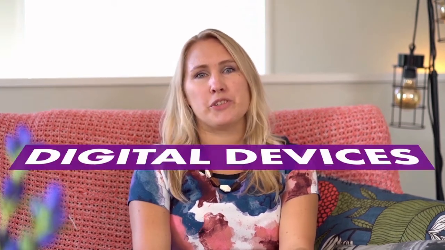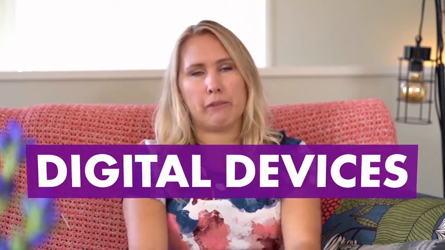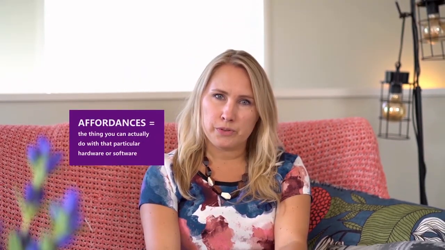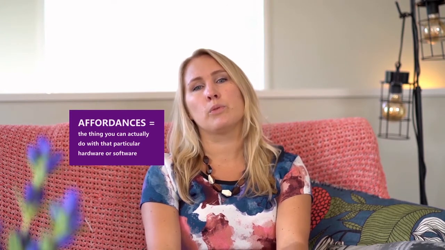When learning what we can do with digital devices, it is helpful to think about the concept of affordances. That is, the things that you can actually do with that particular hardware or software. Now, I should confess, affordances is not a word I have ever used in a sentence before. I started with this new curriculum, so it is fair to say I am learning too.